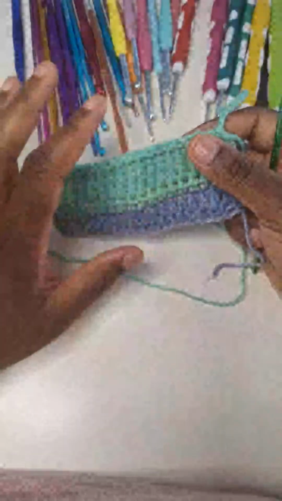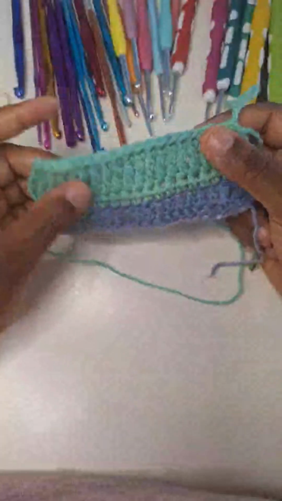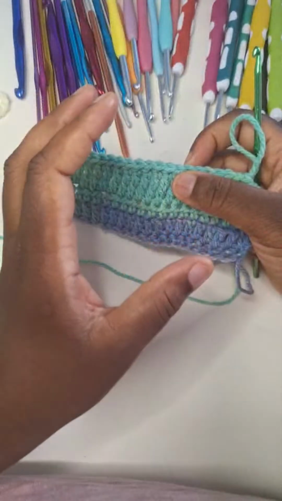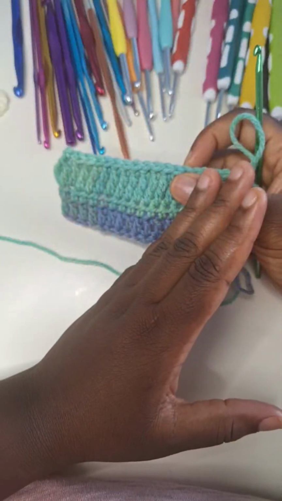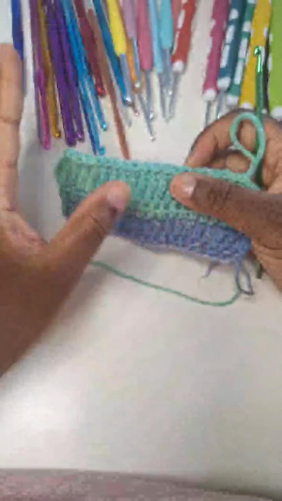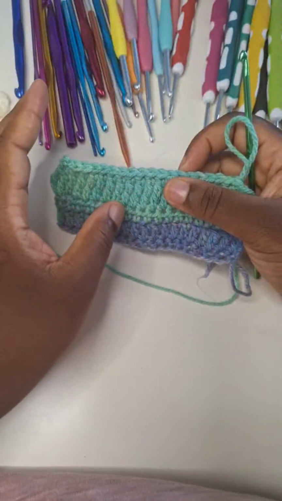For instance, let's say you are making a granny square. You have to start in between the 3 double crochets, 3 double crochet this side, 3 double crochet that side. That's a cluster, right?